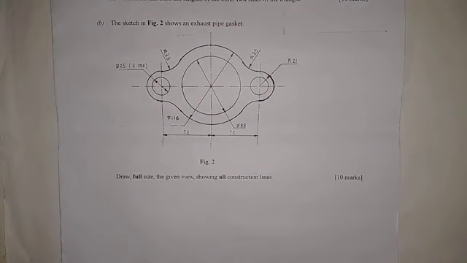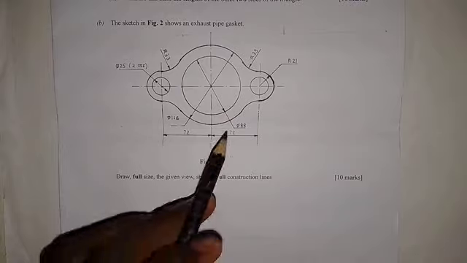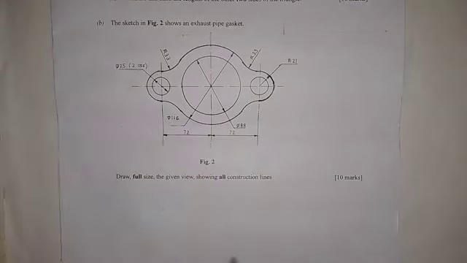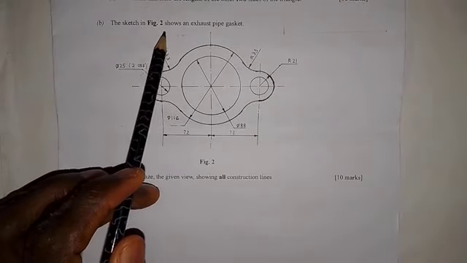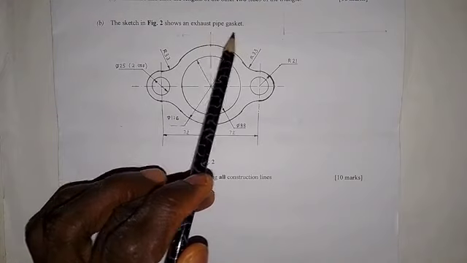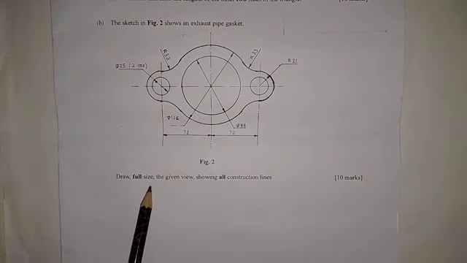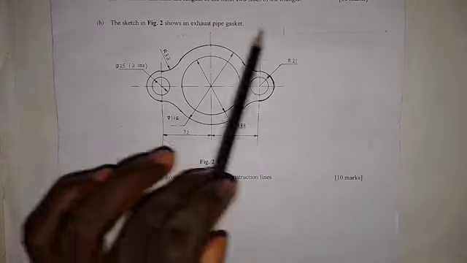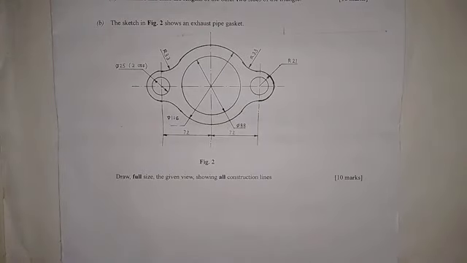This is question 2B of year 2023, paper 2, and we are asked to work on this, and I'm going to read what the instruction says. The sketch in figure 2 shows an exhaust pipe gasket, and here we are asked to draw full size the given view showing all construction lines. So this is what we have. We just need to replicate this, make use of these dimensions, and apply the principle of tangency to solve this particular problem.